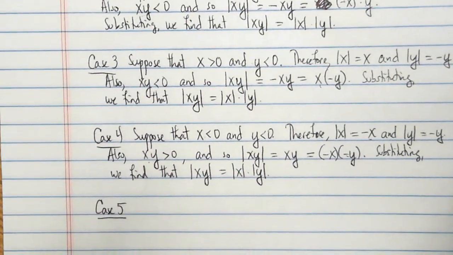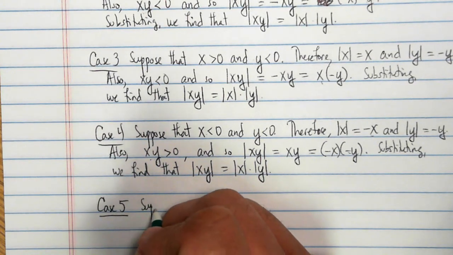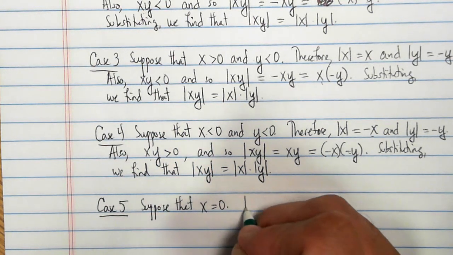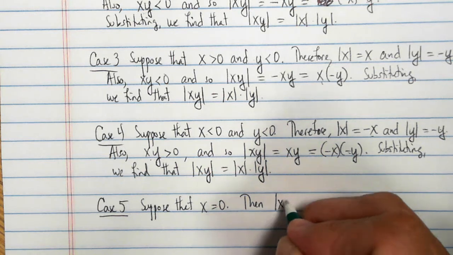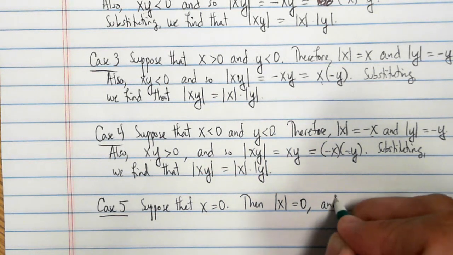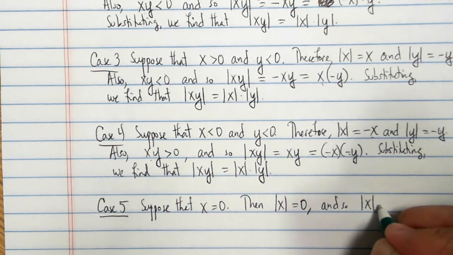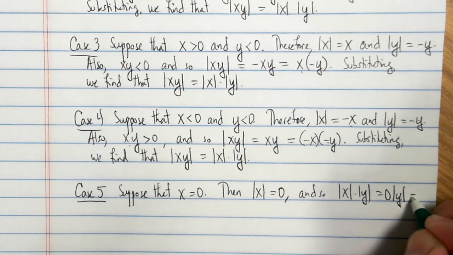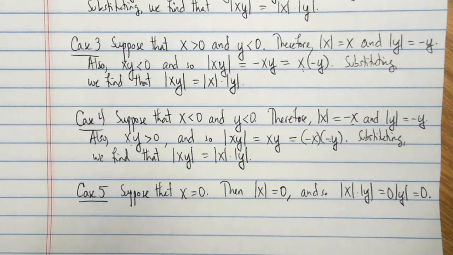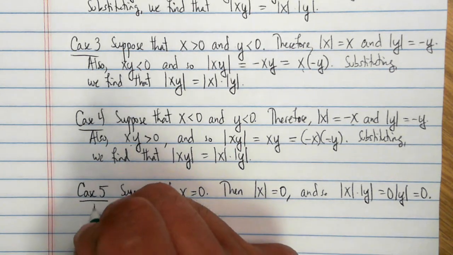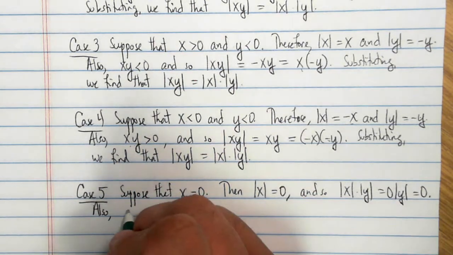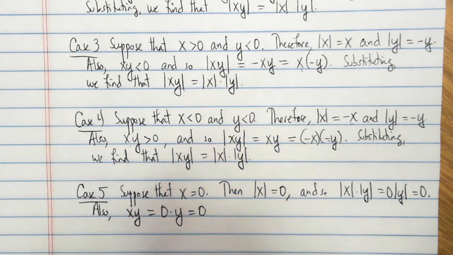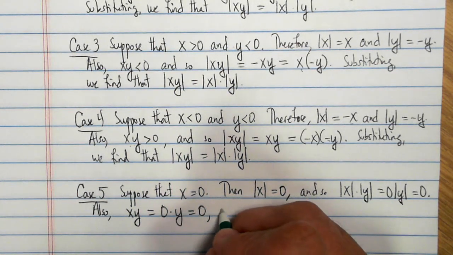Case 5. Suppose that x equals 0. Then the absolute value of x is equal to 0. And so the absolute value of x times the absolute value of y is going to be 0 times the absolute value of y, which is 0 no matter what y is. Also, x times y is going to equal 0 times y, which equals 0 no matter what y is.